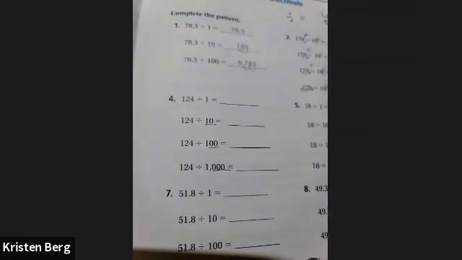So this one on here, it's just giving us our numbers. Again, you can just simply look at how many zeros there are. That is also your key as to how many places. So where's the decimal to start off on 124? On each one of these, if it is not given to you, remember the decimal is always at the end.